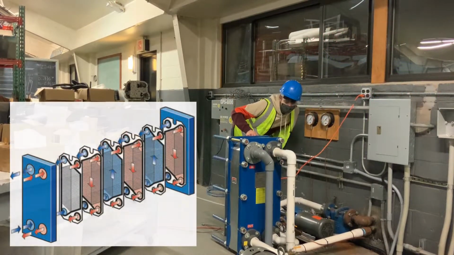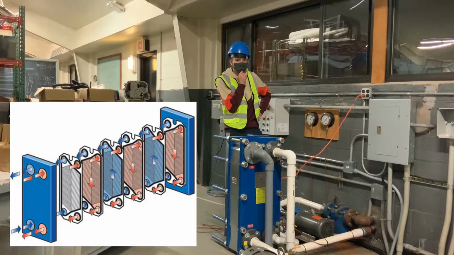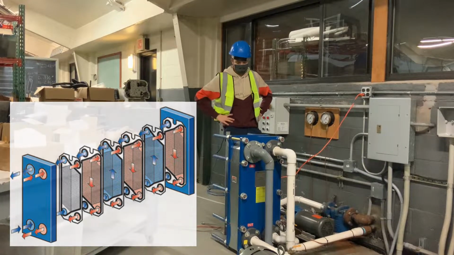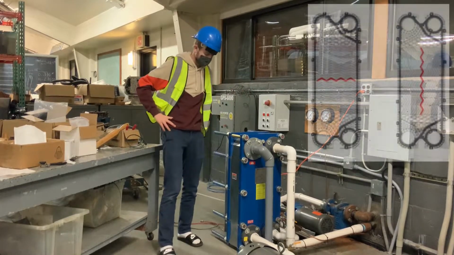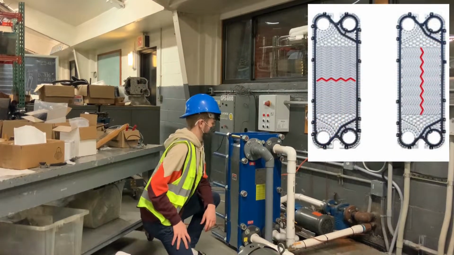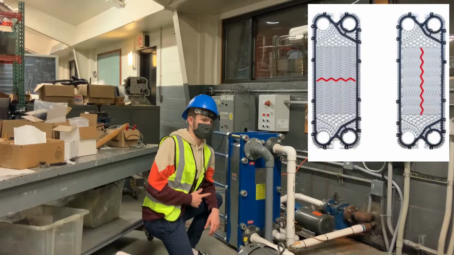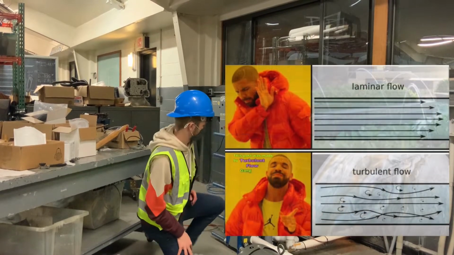The plates separate the different fluids just like the frosting separates the different types of cake. The flowing fluids get contained by the plates and gaskets. While both fluids run over the plates, heat is transferred. There are corrugations on the plates to promote turbulent flow. This turbulence increases the rate of heat exchange, and therefore is highly desired.